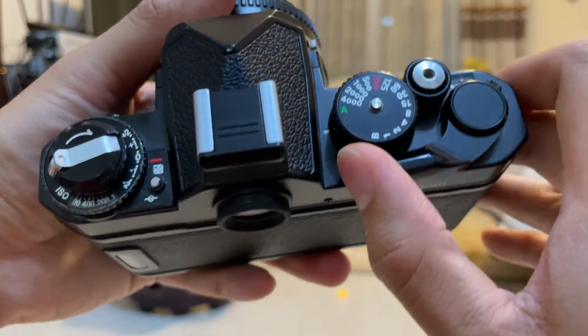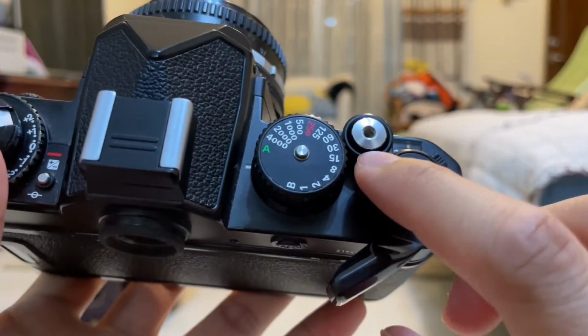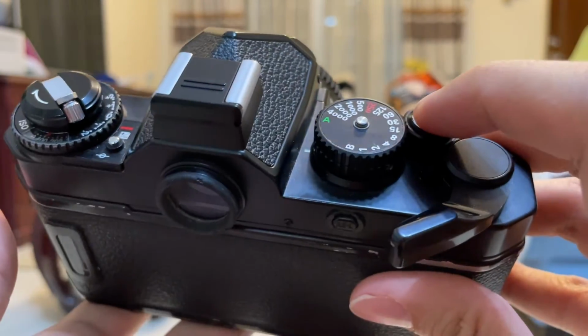Alright, so when you look through the viewfinder, you can see there's a needle on the left side. Let me move the camera a bit so you can see this more clearly. So you can see the needle on the left side. The needle indicates the correct exposure in this scene. You see the needle dropped down just now, right? So you need to reactivate it back. So what you do is you half press this shutter, then you will reactivate it back.